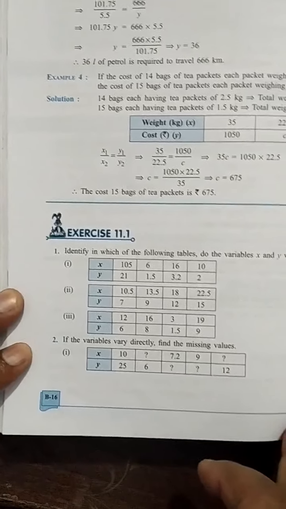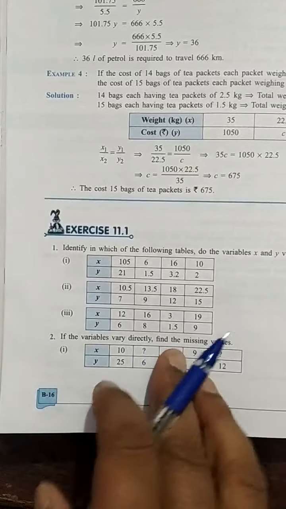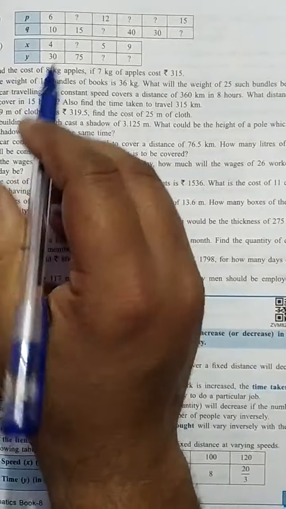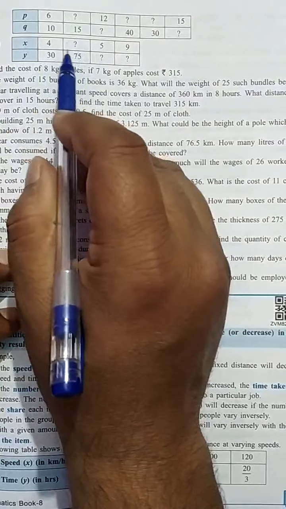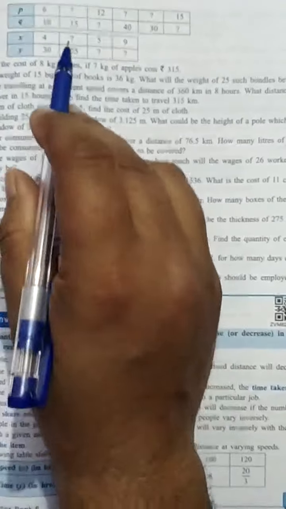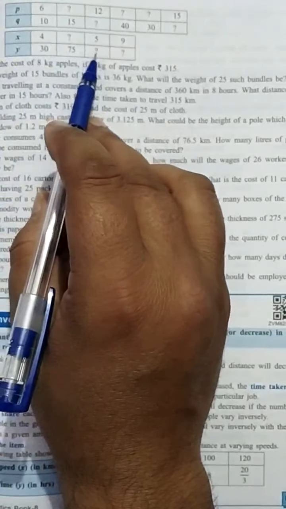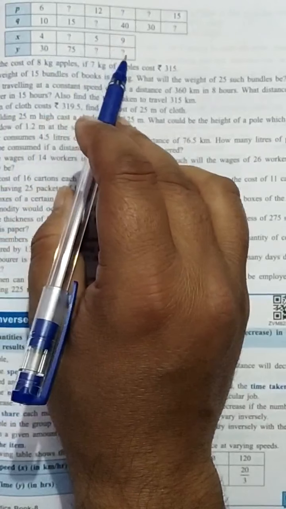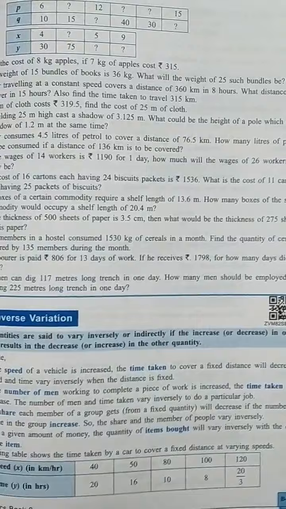Now in question number 2, if the variables vary directly, find the missing values. I am going to do the third part for you. X and Y: here 4 is given, then the second value of X is missing, and the second, third, and fourth values of Y are missing.